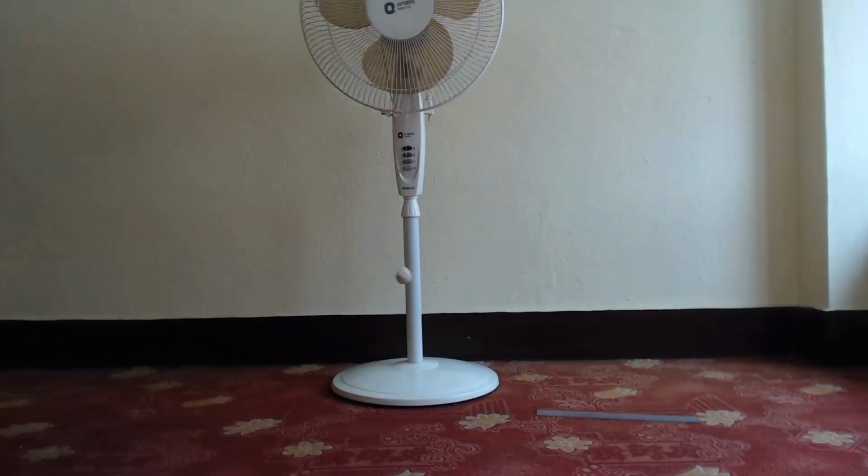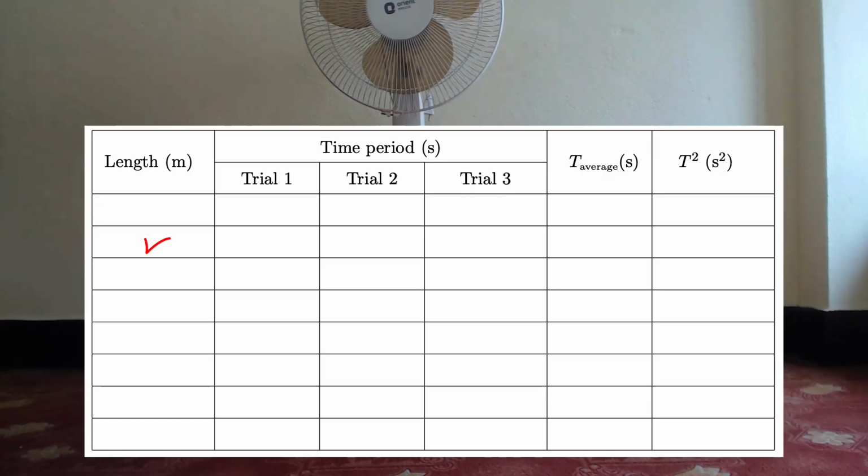So it's about 14 seconds. So I'll divide that by 10, and that will give me the time period. I'll need to do that 3 times for this particular length. And then once I'm done with this trial, I will shorten the length of the pendulum and do the same thing again, find the time period, and then again shorten the length, and again find the time period, shorten the length, again find the time period. So you'll need to do that 8 times. And once you get the time period, I'm going to show you what you will be doing with that time period.